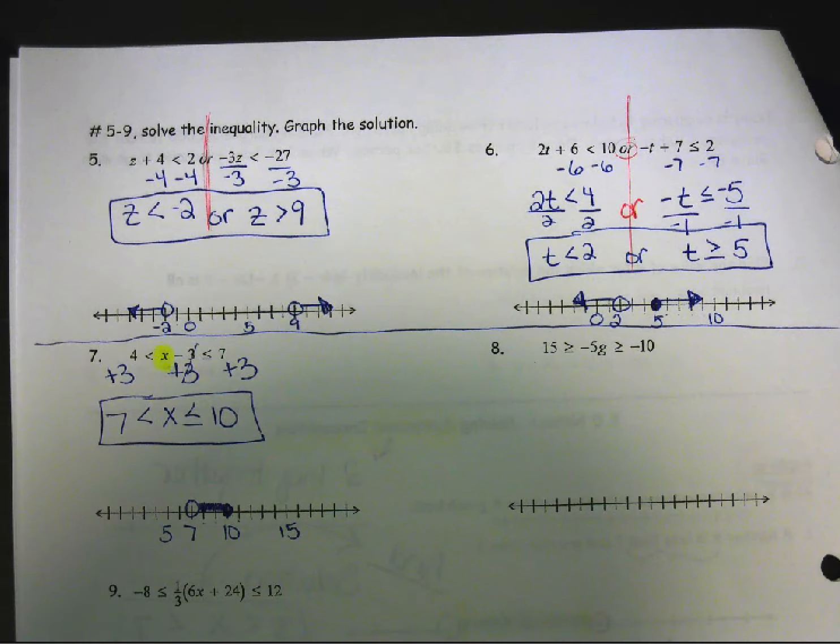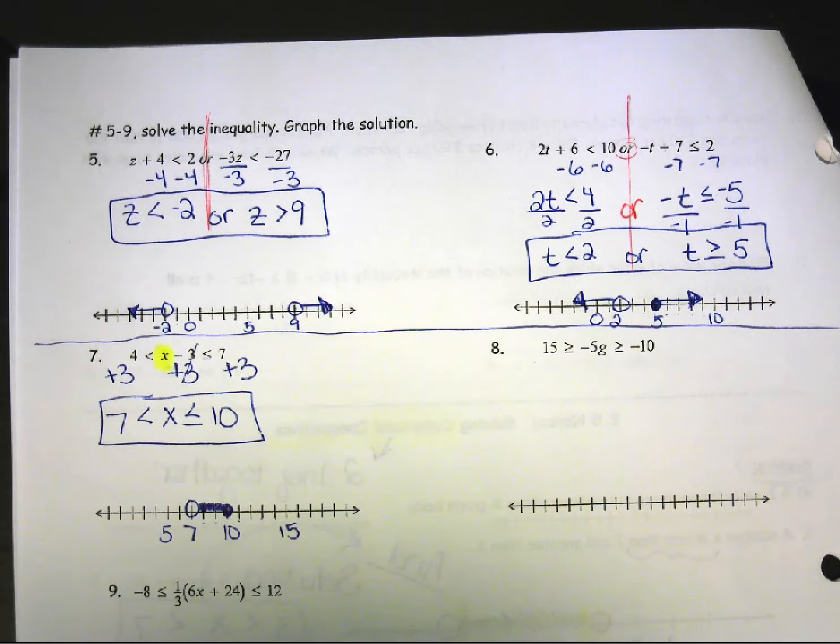So if you want to try 8 and 9, that's totally up to you. They've got a couple little twists, but nothing I don't think you can handle. So if you'd like to pause it here, go ahead.